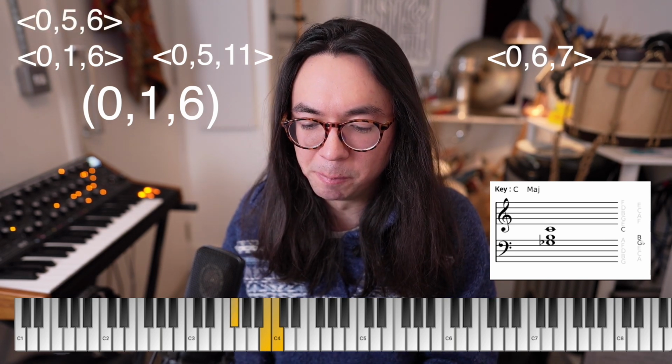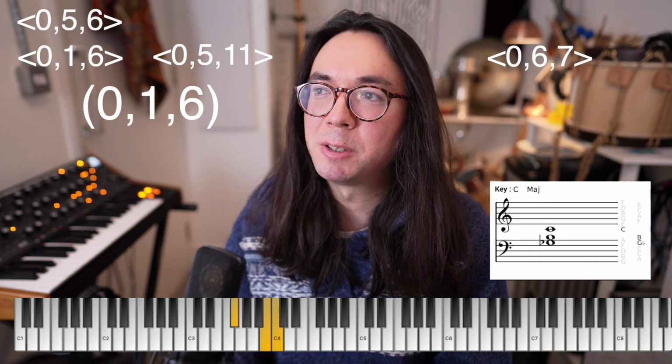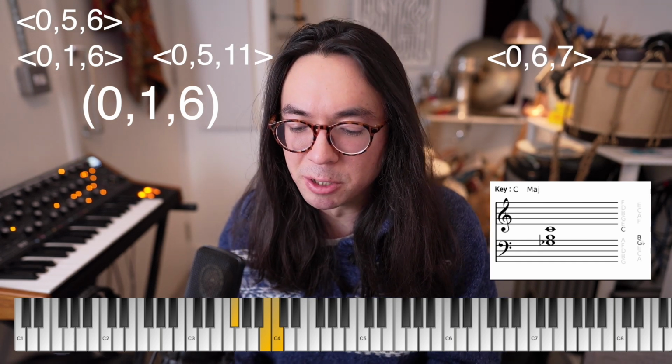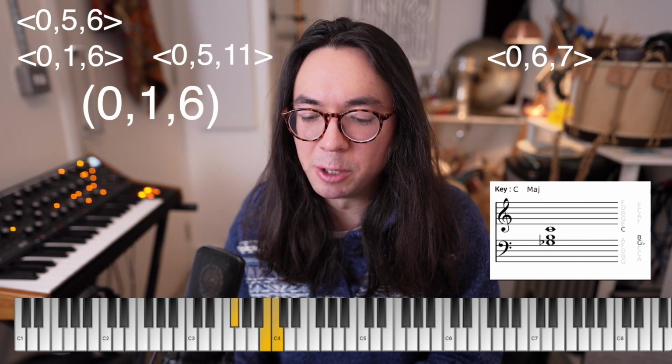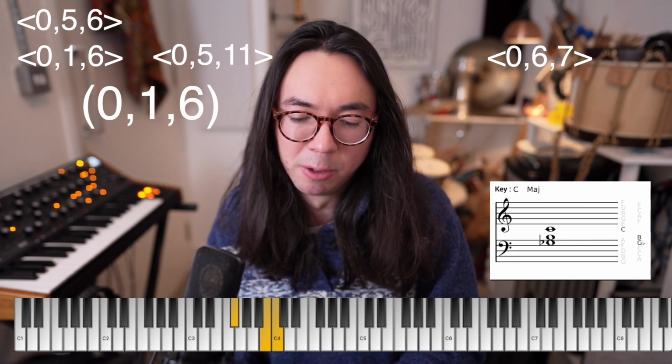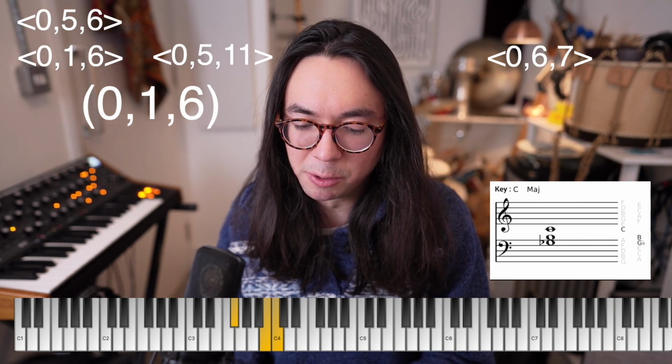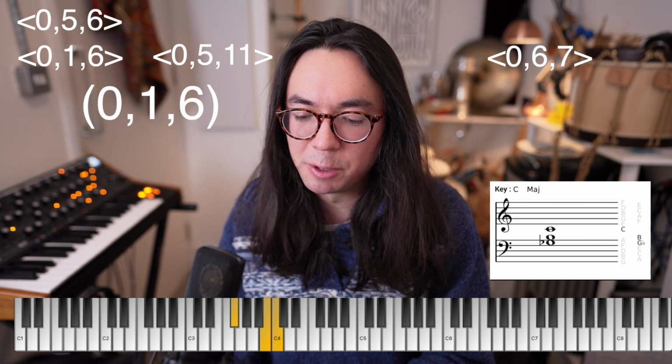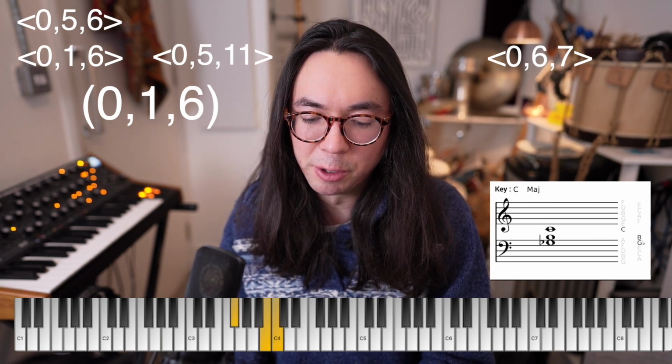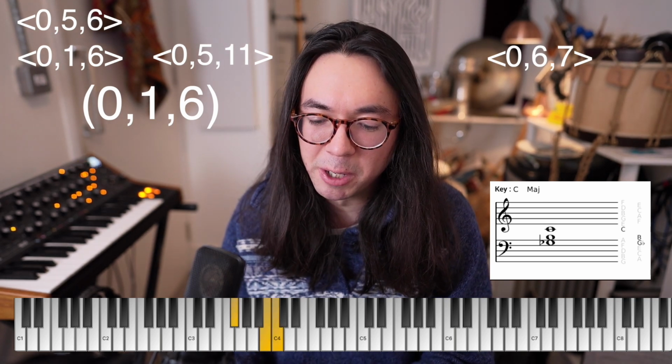So we have this spacing. Now remember, all of this is not tied to any specific pitches, so this is just a way of describing the shape. So we can put this anywhere we like on the keyboard. It's just got to have this sort of perfect fourth and a minor second kind of spacing.